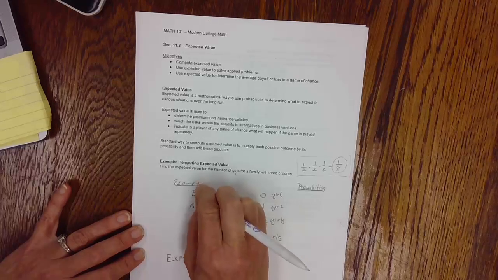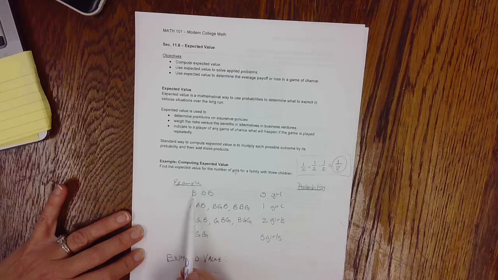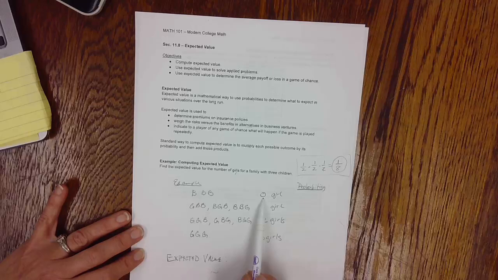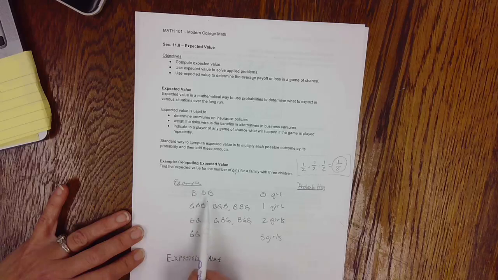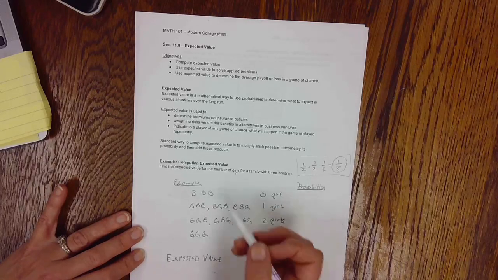So I just went ahead and made a chart of orders of kids. If we had boy, boy, boy, obviously we have 0 girls. If I change it to 1 girl, I have girl, boy, boy, or boy, girl, boy, or boy, boy, girl. With 2 girls, I have girl, girl, boy, girl, boy, girl, and boy, girl, girl. And then the combination of girl, girl, girl. I have a total of 1, 2, 3, 4, 5, 6, 7, 8 different outcomes that I could have.